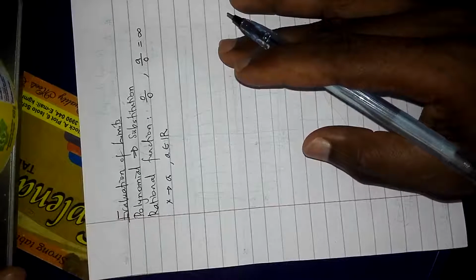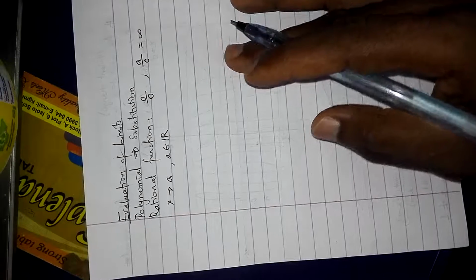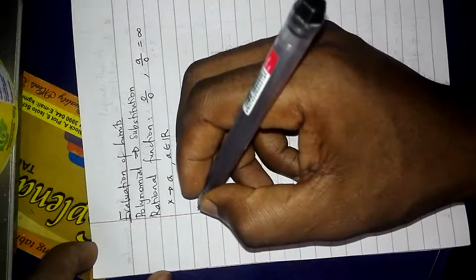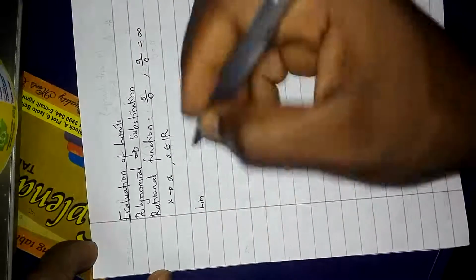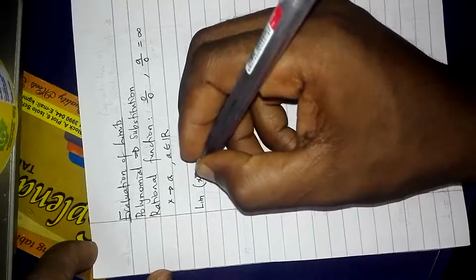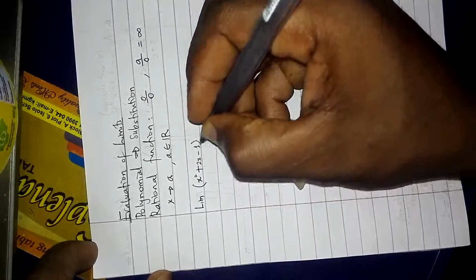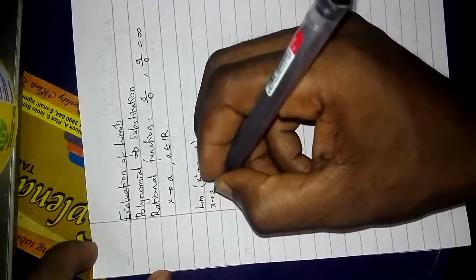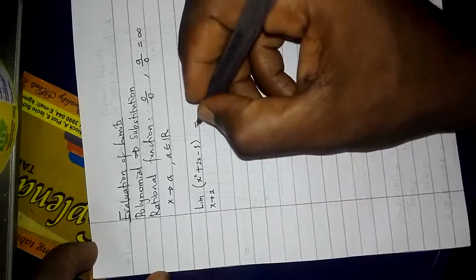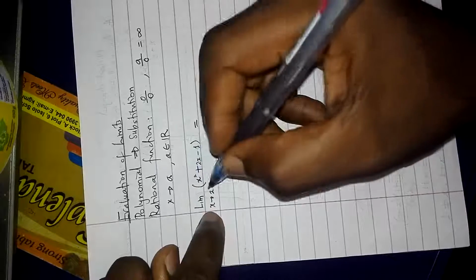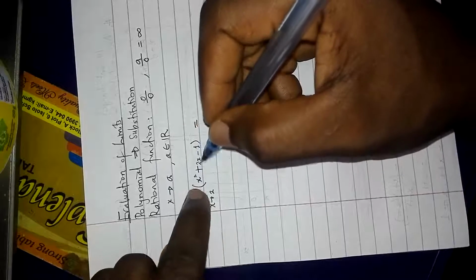So let's look at some examples. For instance, if you're asked to get the limit of, let's say you can think of any polynomial, let's say x squared plus 2x minus 1, as x approaches 2, it is simply equal to, you just make a direct substitution of x equal to 2. This is a polynomial.